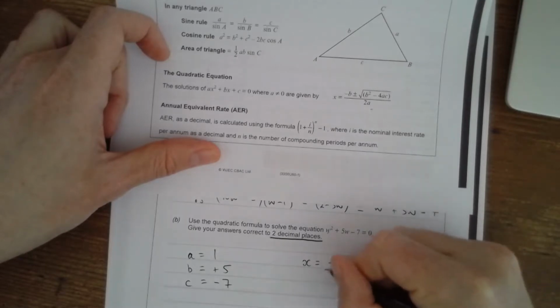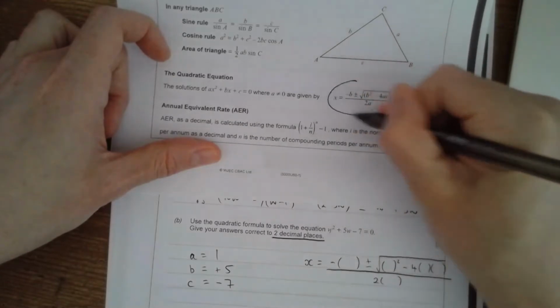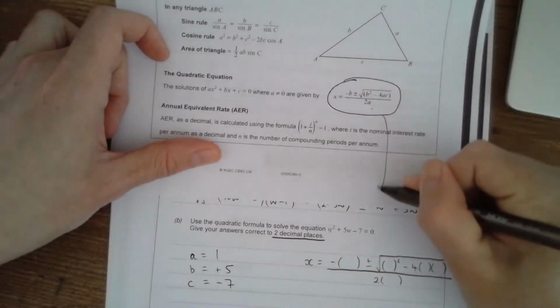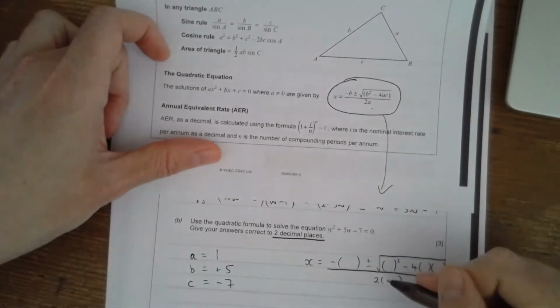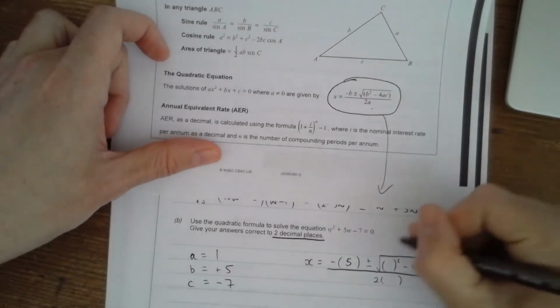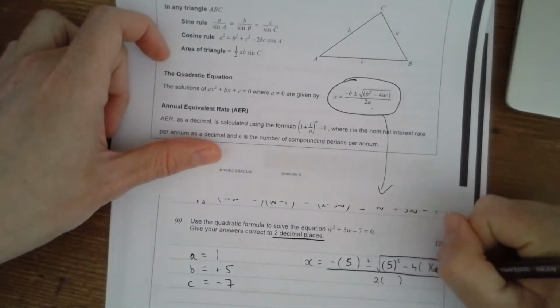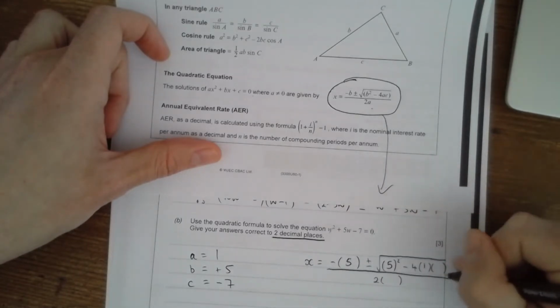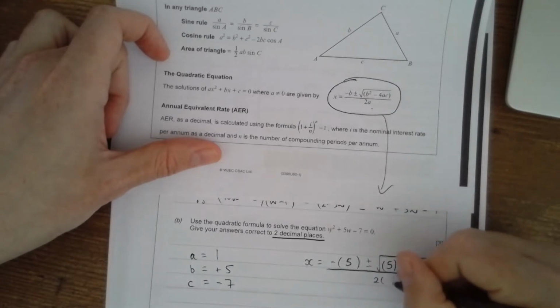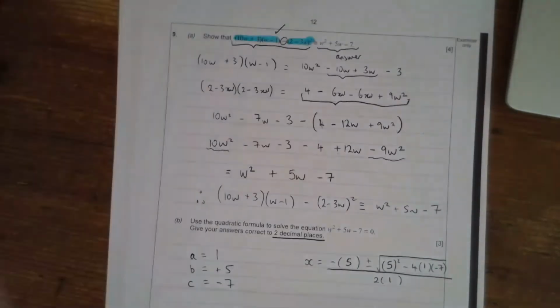That's all you have to do to begin with. So I've written this there, but with brackets. The first letter was B, B is plus 5, 5 goes in that bracket. Then it was B again, 5 in that bracket again. Then it said 4AC, so A was 1, so 1 goes in that bracket, and C was minus 7, so minus 7 goes in that bracket, and then A was 1, so A is 1 there. Okay, that's all you have to do to begin with.